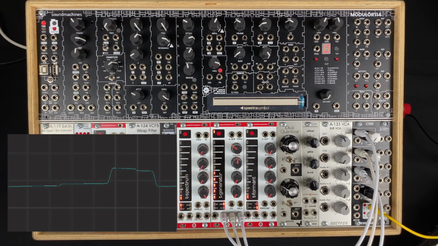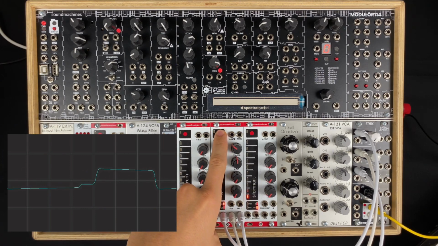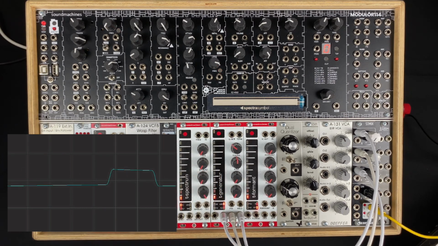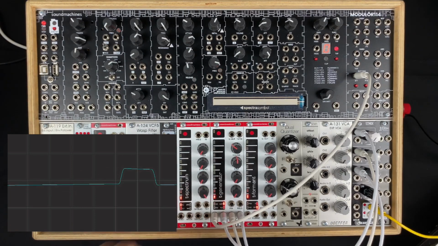We can also set an already recorded automation to be in one-shot mode. Simply keep pressed the record button while the automation is playing. Now we will see that the LED is blinking 2 times fast. We can also undo this action by keeping the record button pressed again. If I now connect a button to the reset input and press it, we will see and hear that the automation started from the beginning.